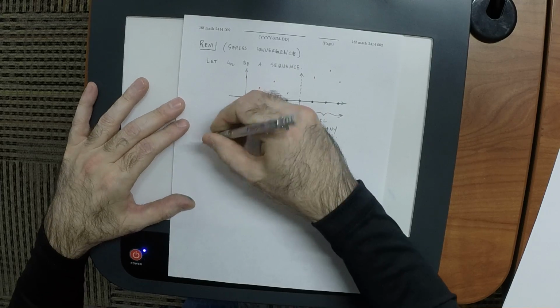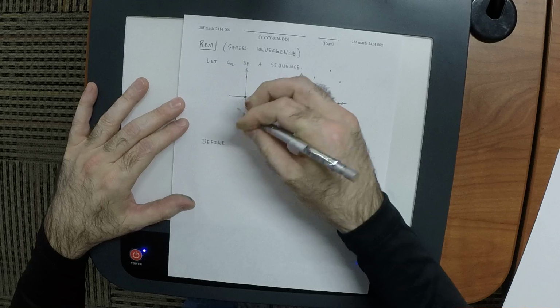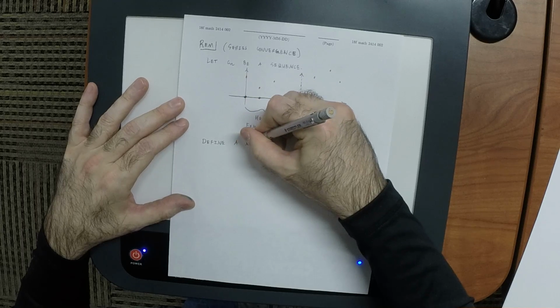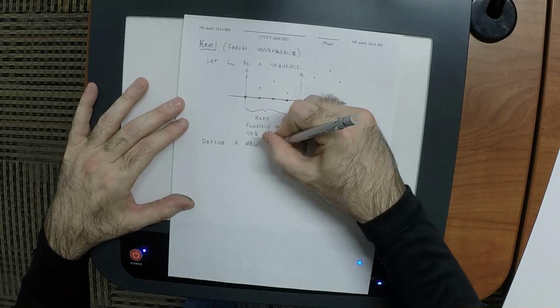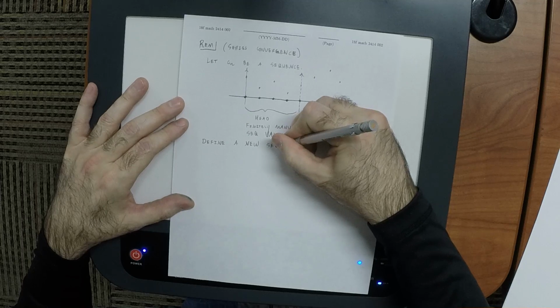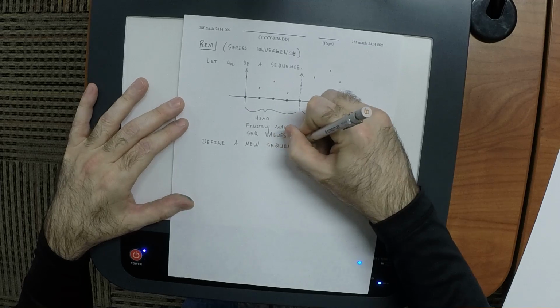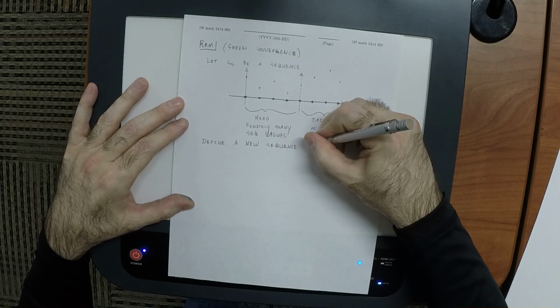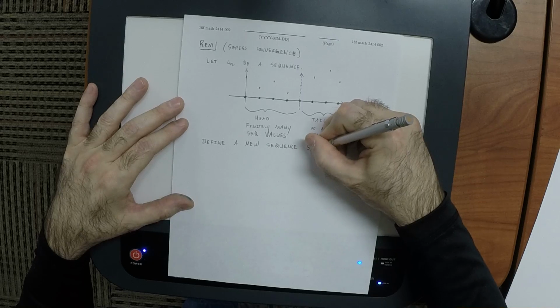Okay, so from this sequence we will define a new sequence, and we're going to call it SK.